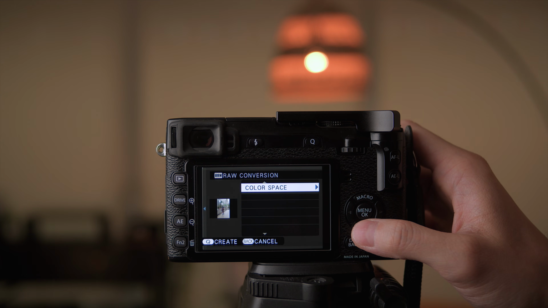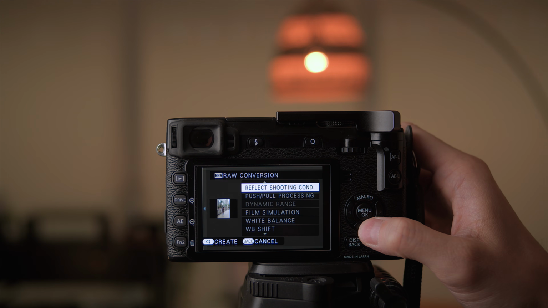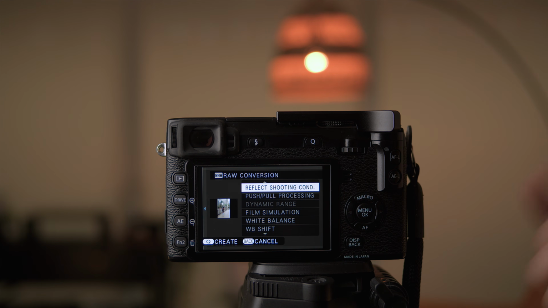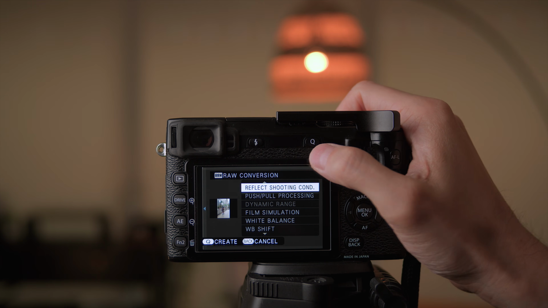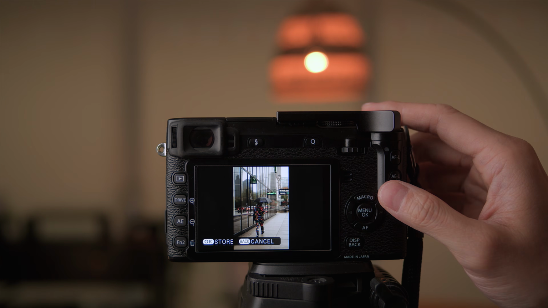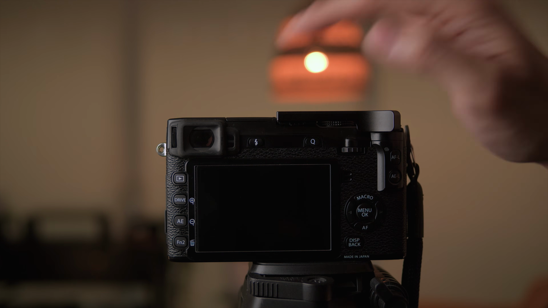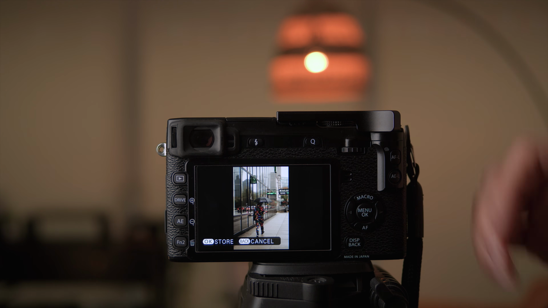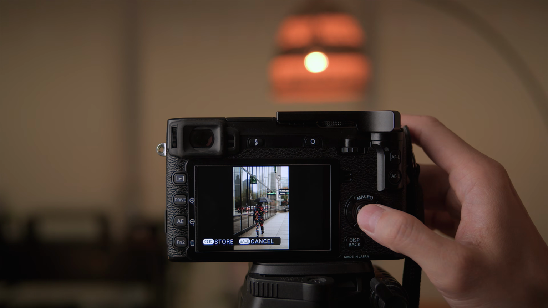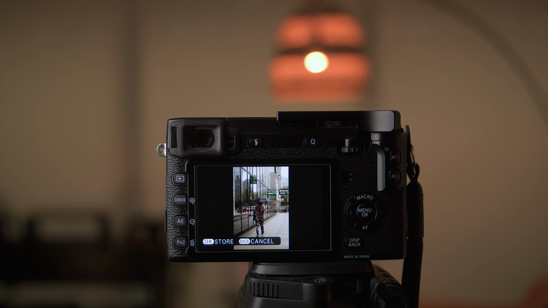So everything is good. Color space, I never touch it. It's always sRGB. And now you are ready to create or develop this JPEG, or this RAW into JPEG, I should say. So press the Q button here. I wish they would allow you to punch in, zoom in, whatever, to check the actual image, like the details, but it doesn't allow you to do it until you really develop it. So I'm going to press OK, and it will develop the picture and put it in the last photo.